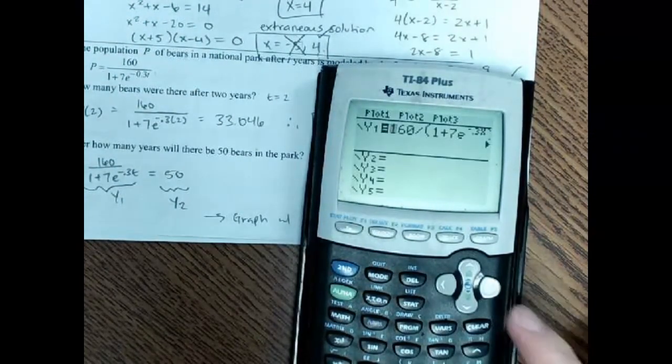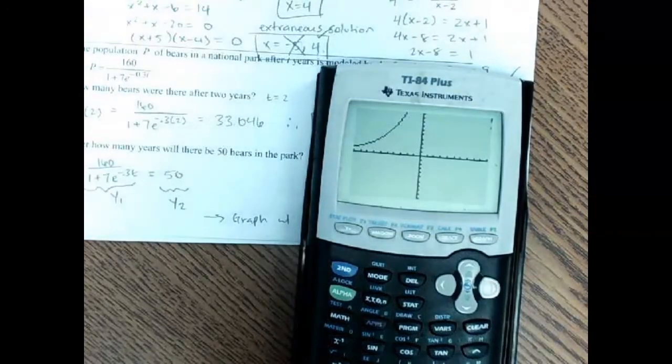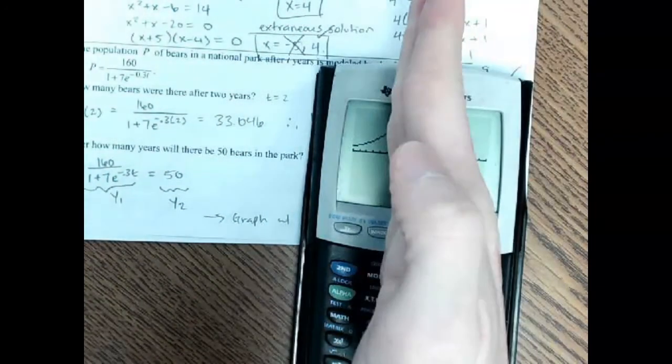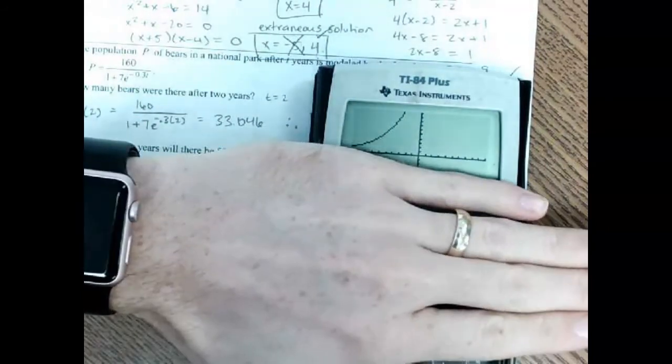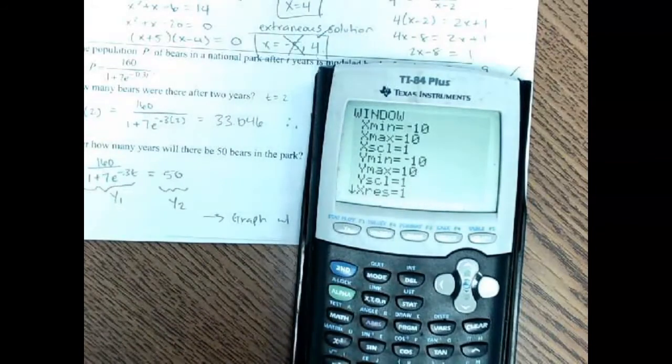Alright, so I've got the function typed in. Now I need 50. Now I know if I graph it, I'm not going to see it, because the typical window only goes up to 10. So I'm going to have to change the scale. I'm not going to need negative time, and I'm really not going to need anything below, because there can't be a negative population of bears. So I'm going to go change this window.